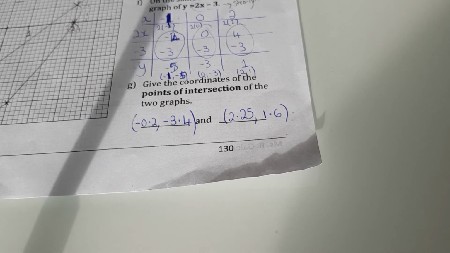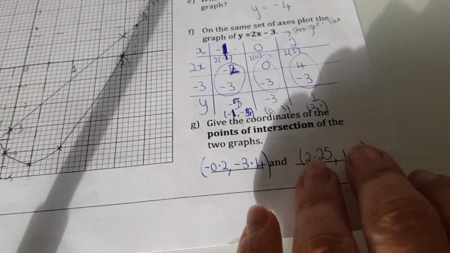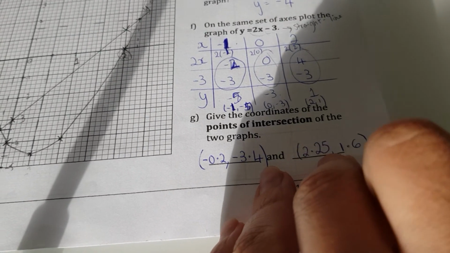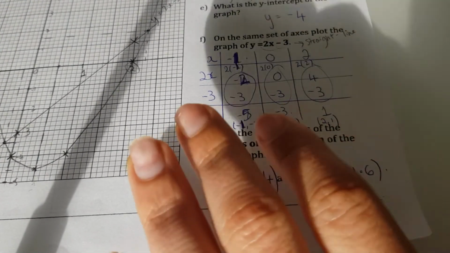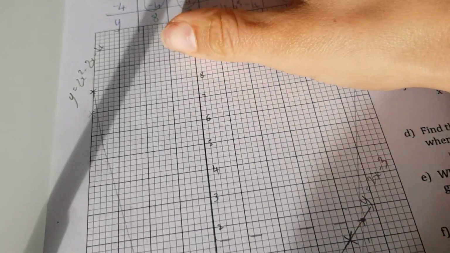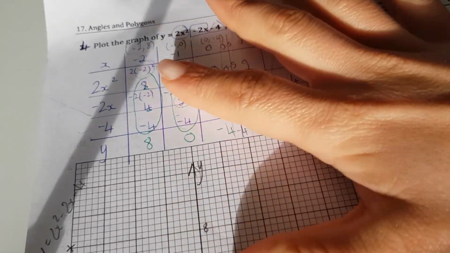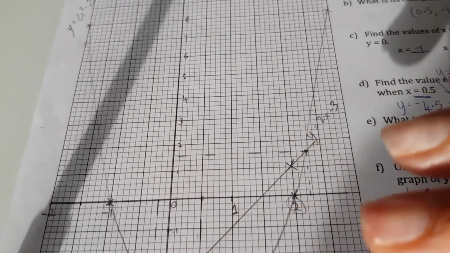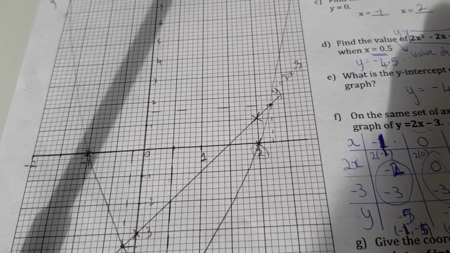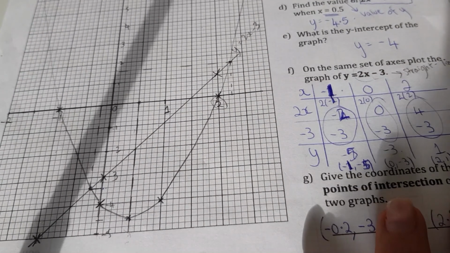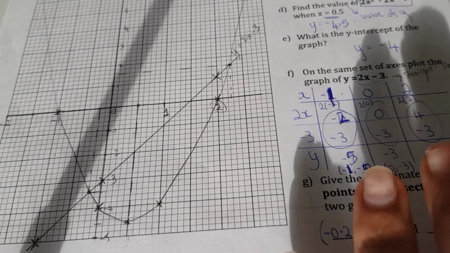And that's the end of this chapter. I know this has been a long one, the quadratic curves, but I hope you understood. If you do have a problem, do not hesitate to ask. Don't forget to always fill up the table by substituting, and then plot the coordinates you will get, and use a pencil and draw a freehand smooth curve.